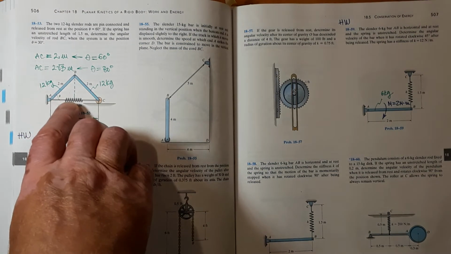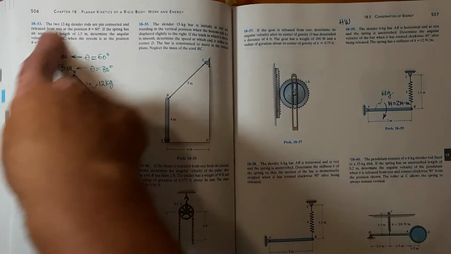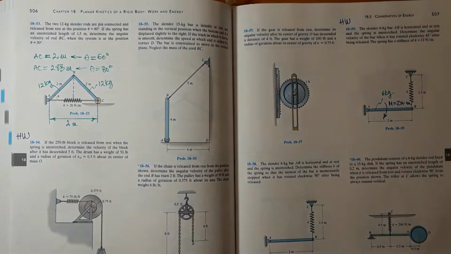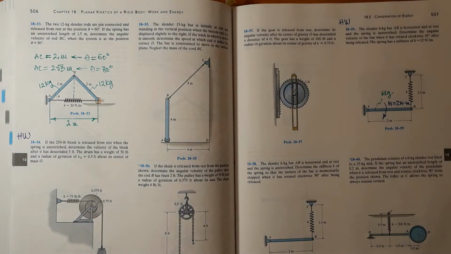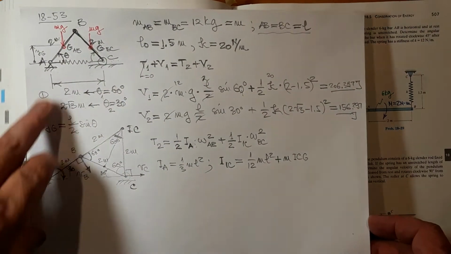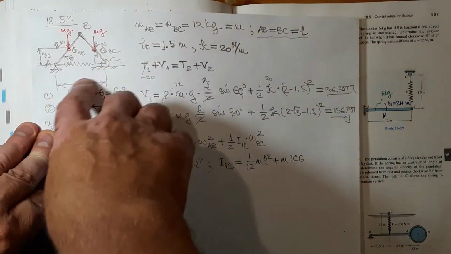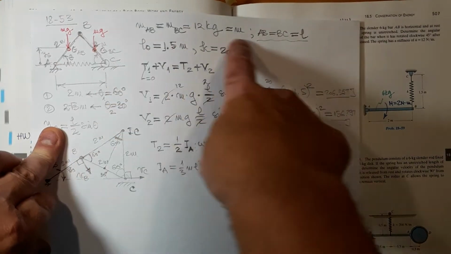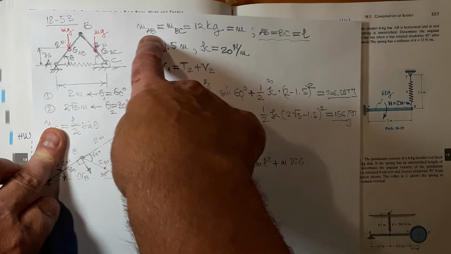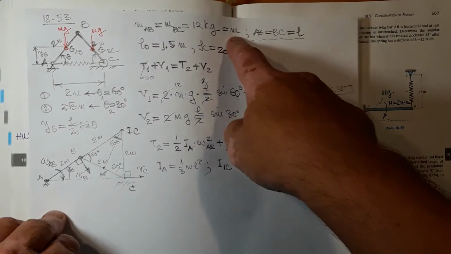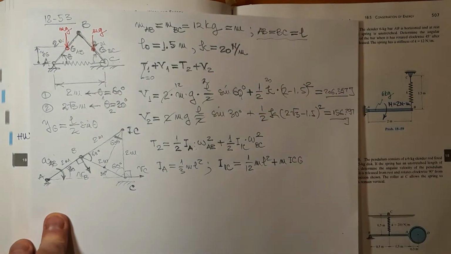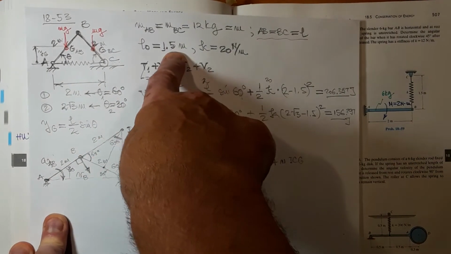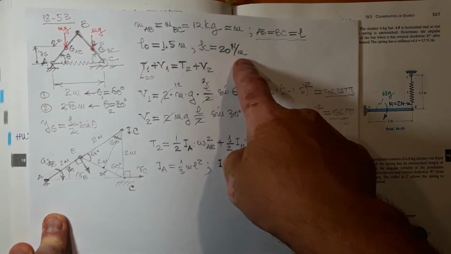Okay, so I have here some annotations. I actually started the problem, so let's see what we have so far. I drew the system in an arbitrary position, theta, and I summarized what's given. So mass of AB equals mass of BC, 12 kilograms. I call it mass, M. Length AB equals BC, call it L. L0 is the free spring length, K is the spring rate.